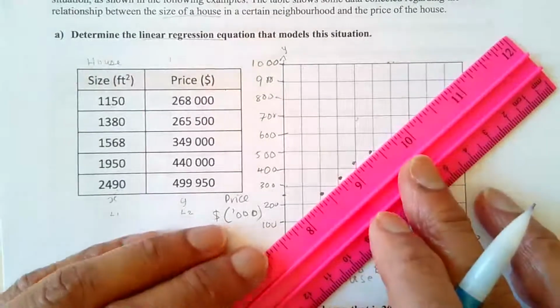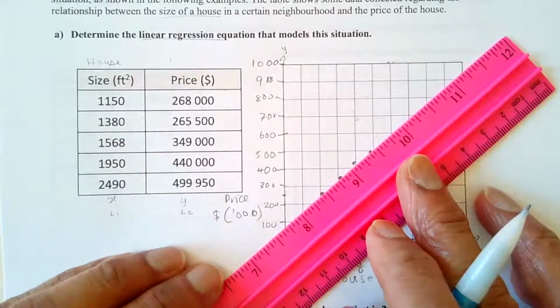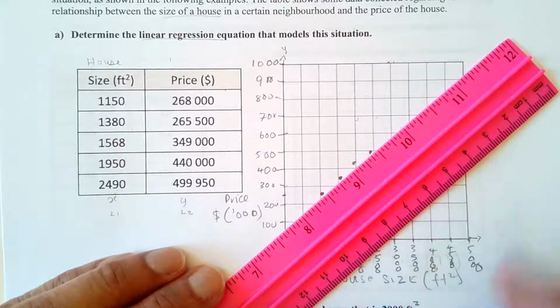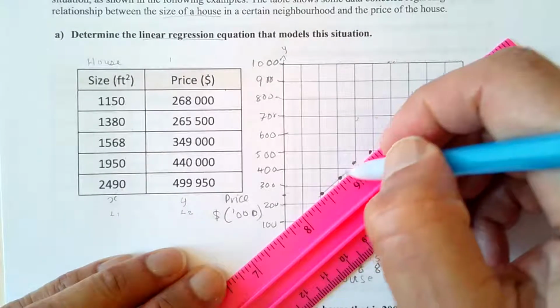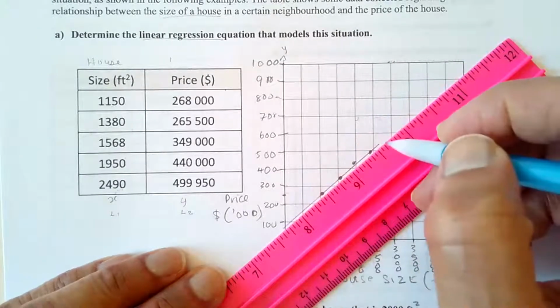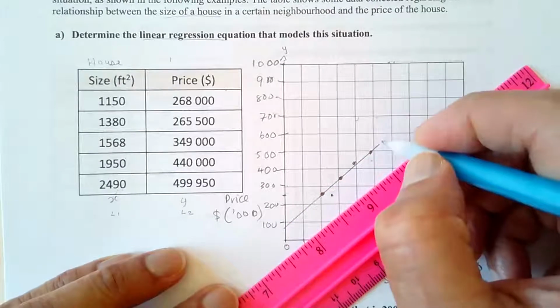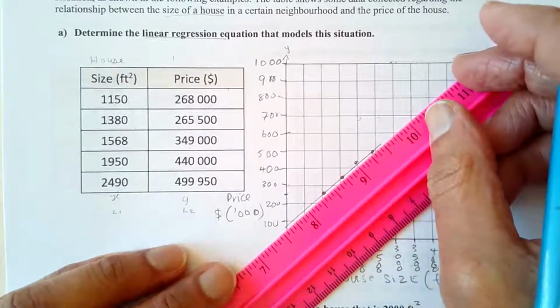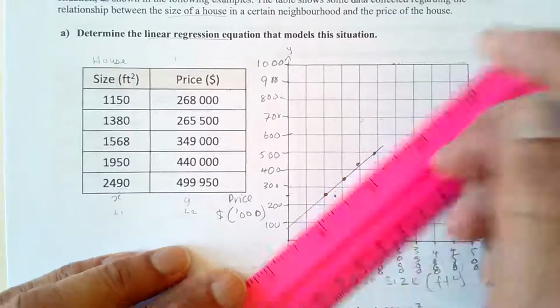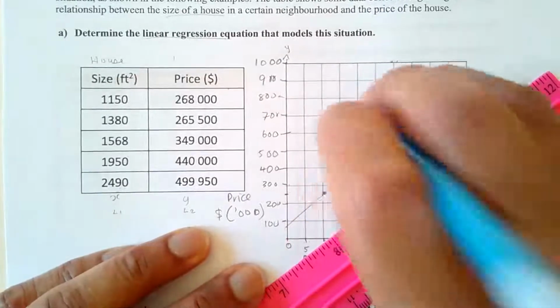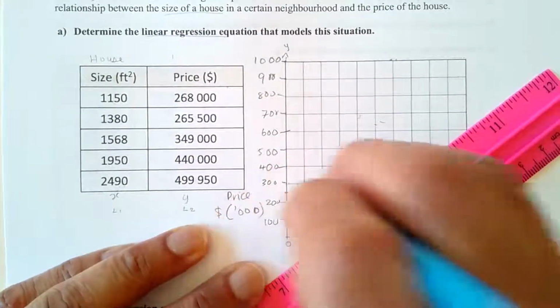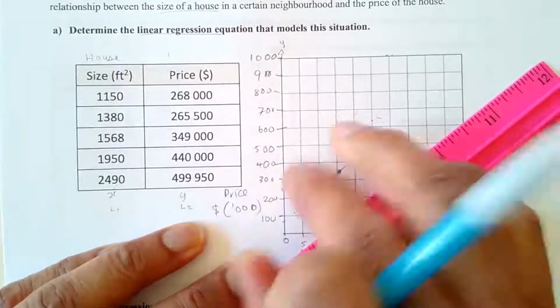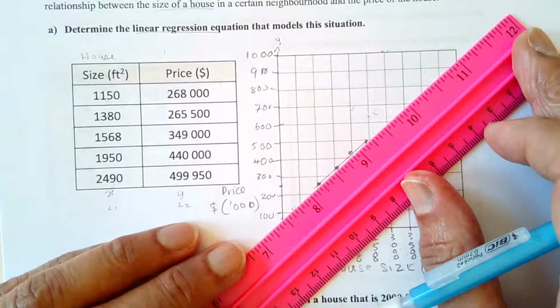Now, what I'll do, I'll construct a line of best fit. So I'll draw a line that will go through most of the points. Now, if I want to go beyond this here, because this is my given data, connect these points. Now I'll extrapolate that.